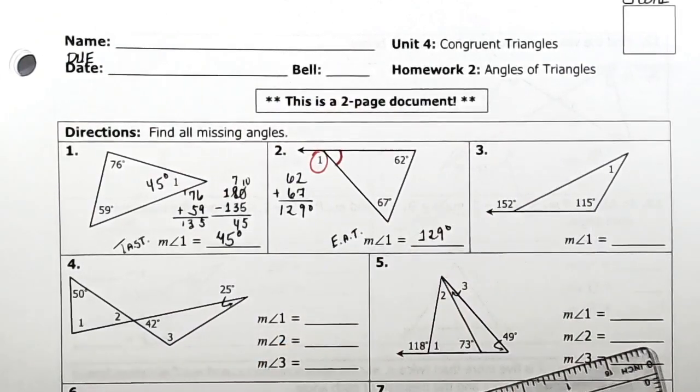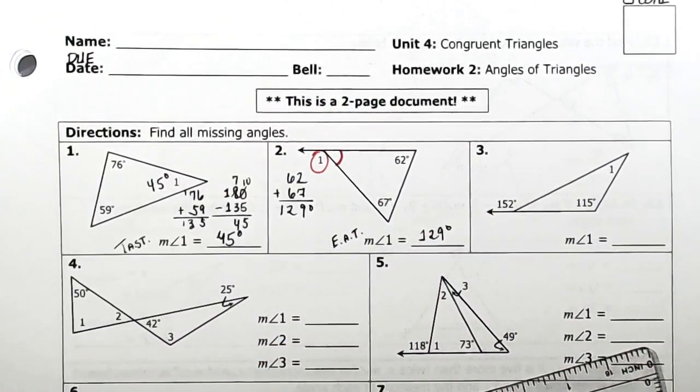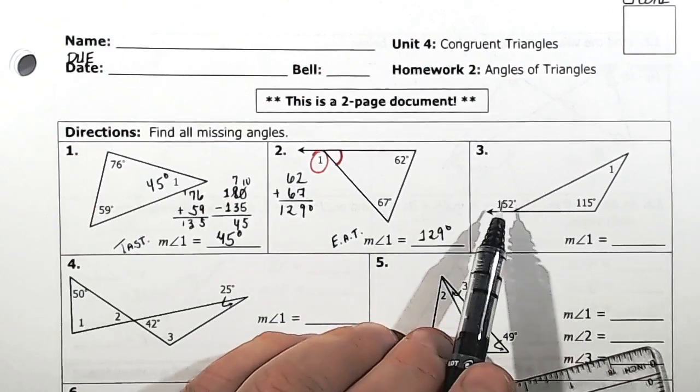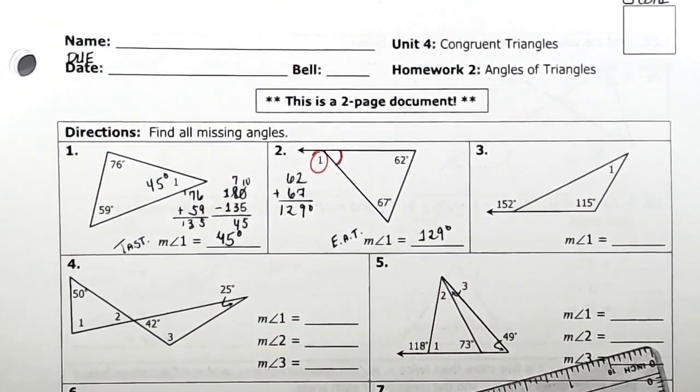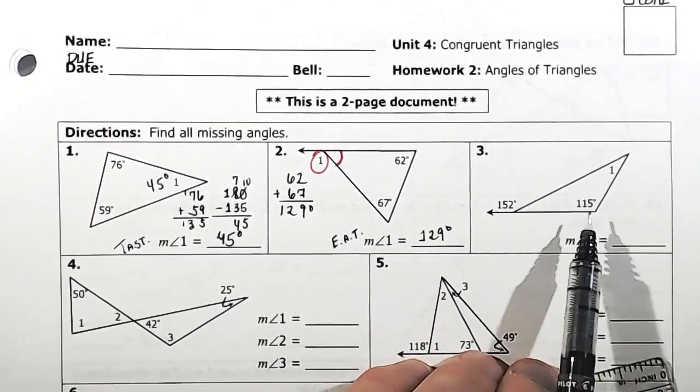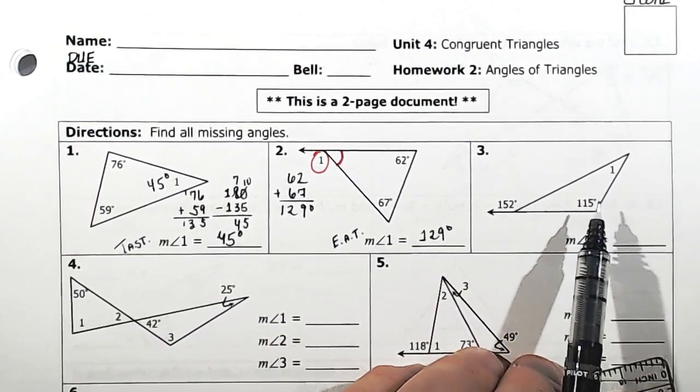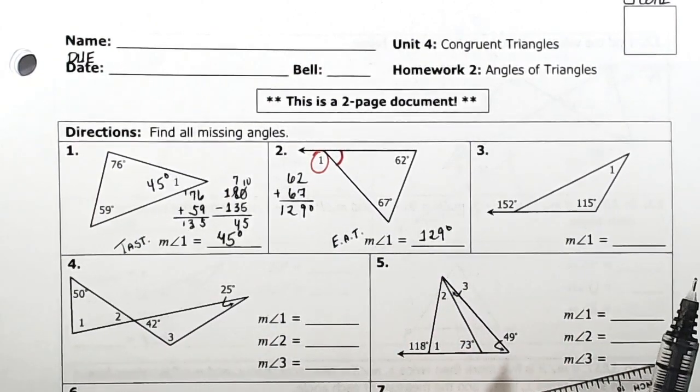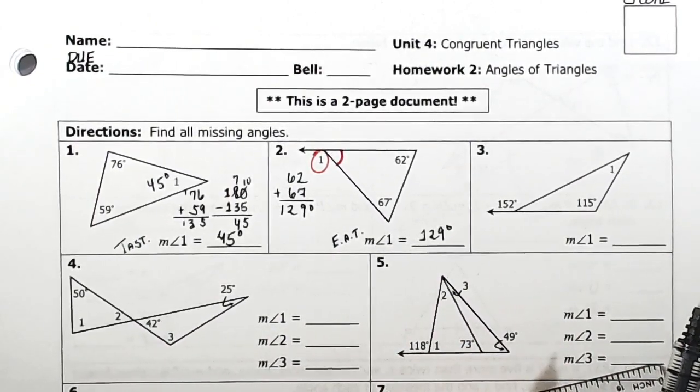Now in this problem number 3, we're presented with a unique situation. First, notice that we're given the exterior angle, 152, and one non-adjacent interior angle. So we have to think about what the exterior angle theorem is telling us.